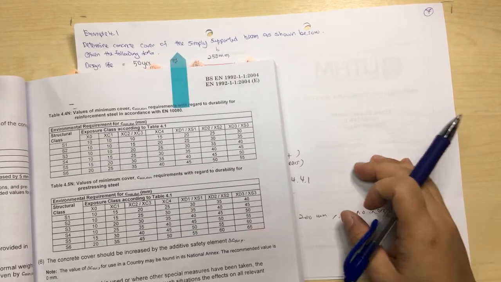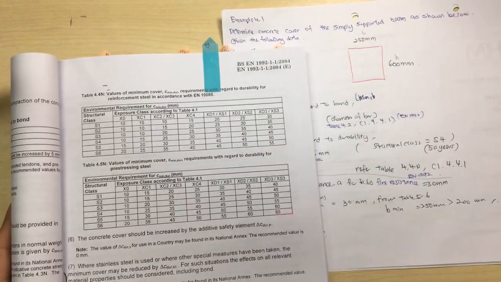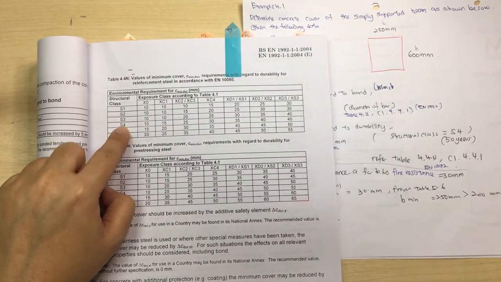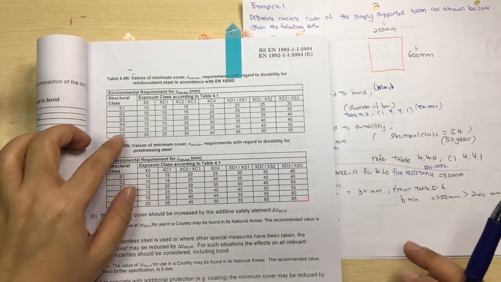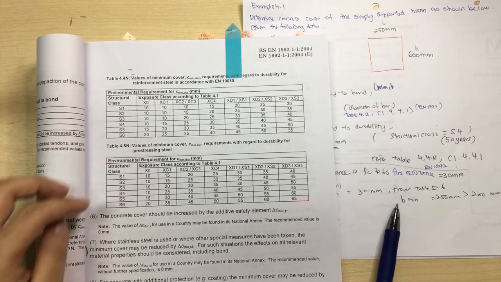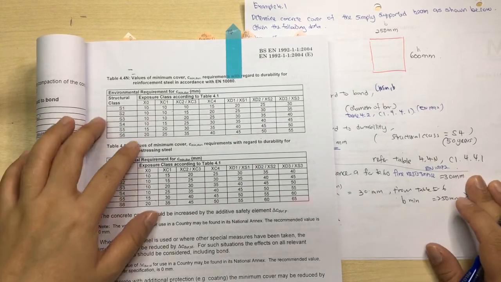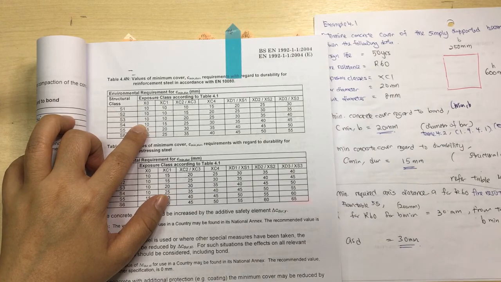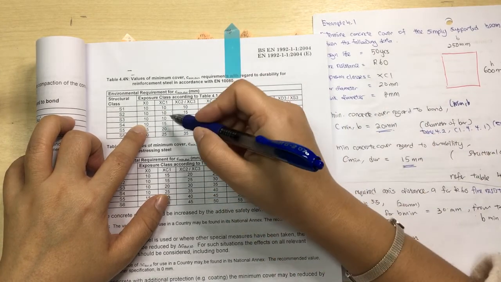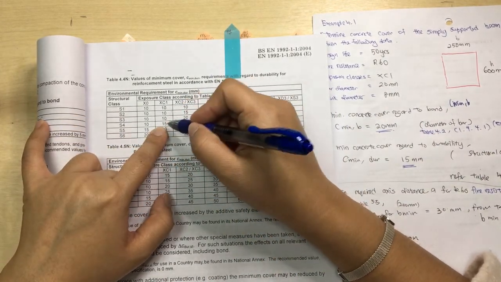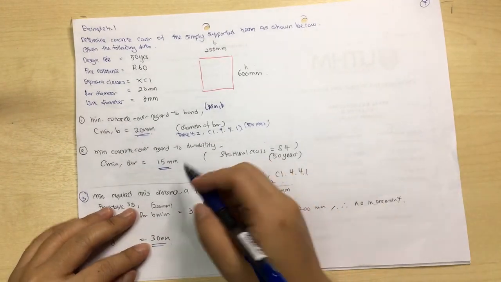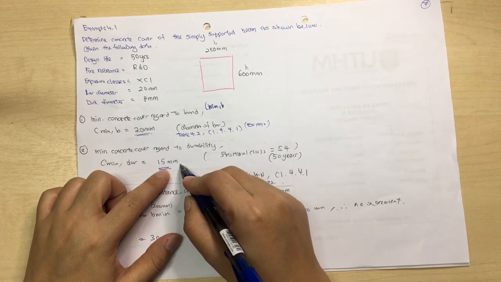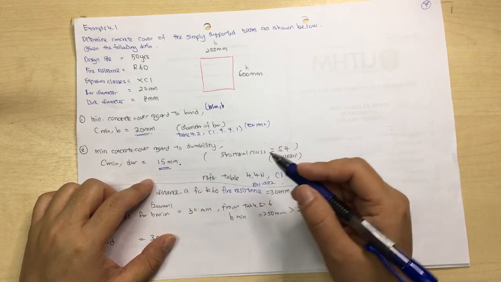You can see that it is designed for class S4, and it is for 50 years, and it is for XC1. So for XC1 and S4 here it is 15. So C min dur here is 15, that is how you refer to table 4.4.